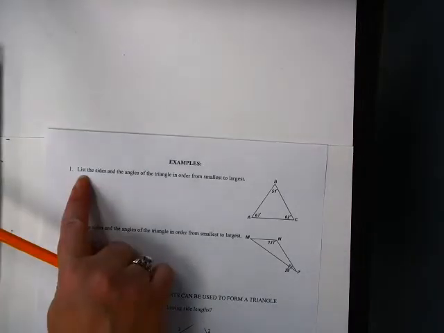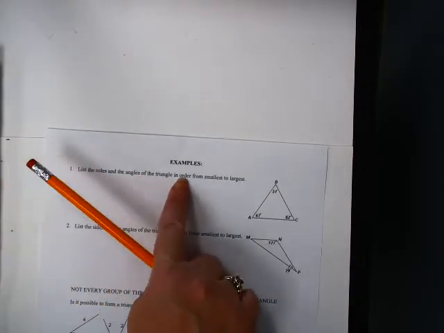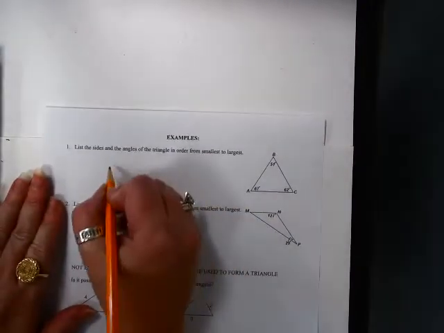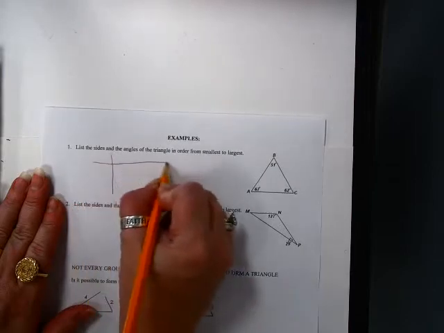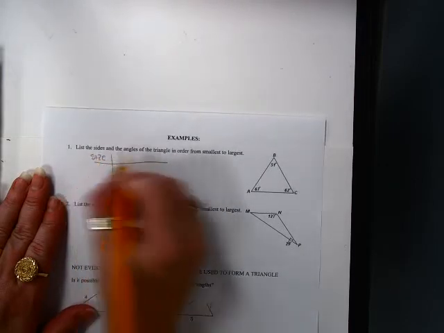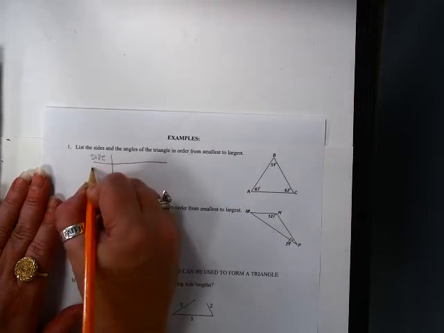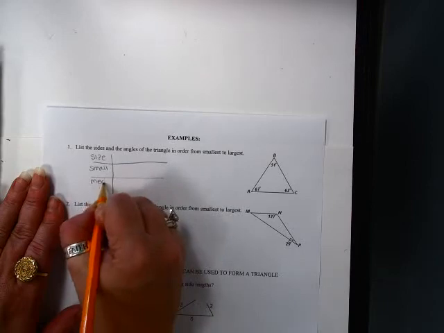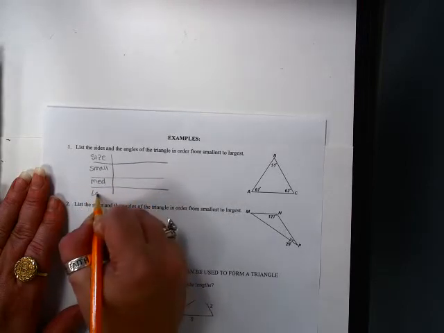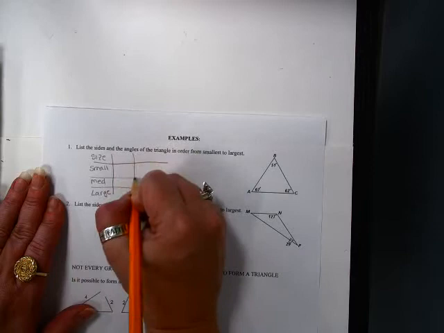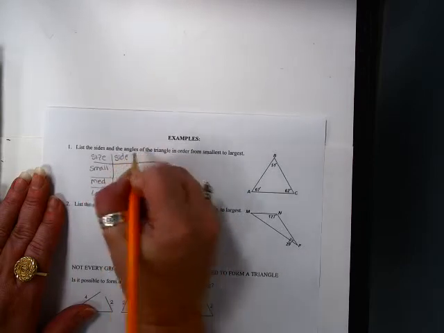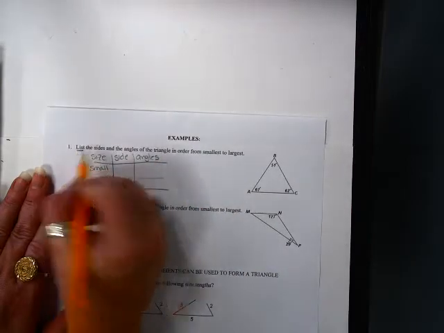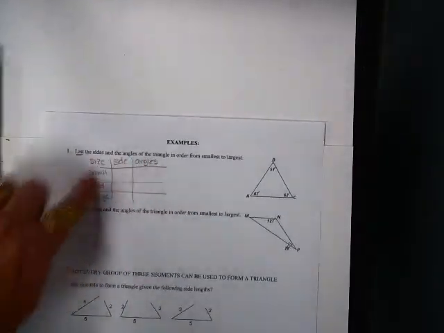List the sides and the angles of the triangle in order from smallest to largest. To do that, I'm going to draw a chart. This is my size. They want small to large, so that's going to be small, then medium, and then large. Here I'm going to list the sides and the angles. The list is not a chart, but I'm going to use this chart to help me organize my data.